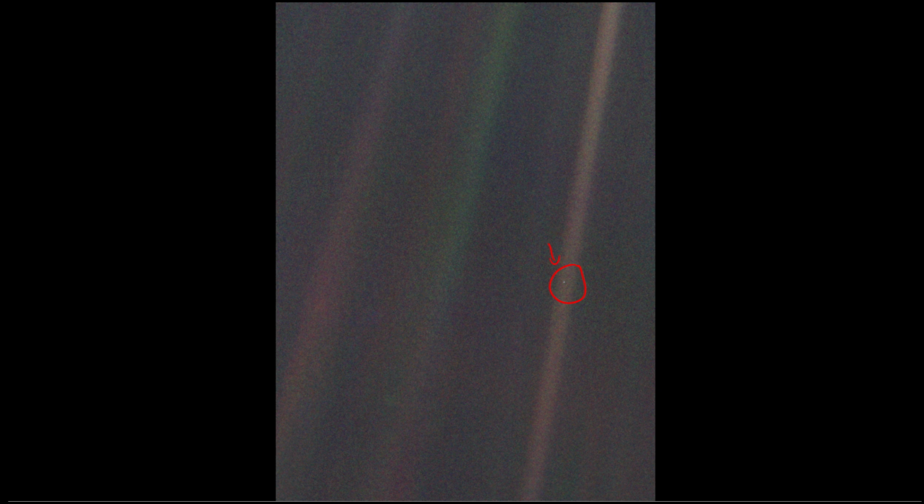This photo was taken from a distance of 6 billion, so I'll just draw the zeros for the sake of dramatic effect, 6 billion kilometers away. That is the distance that light travels in 5.5 hours. And in this photo, the Earth is less than 1 pixel.